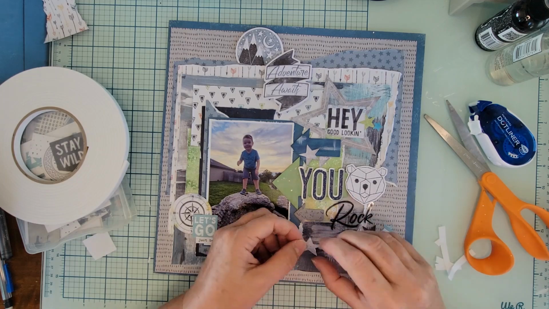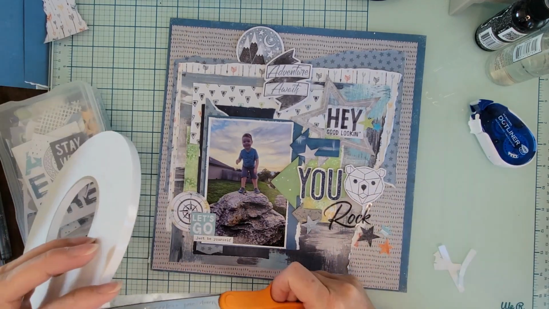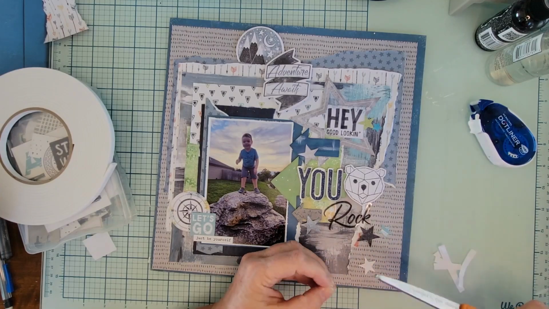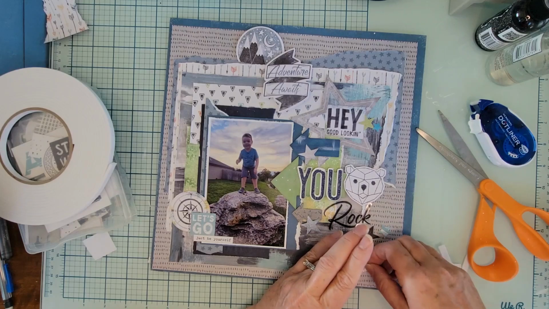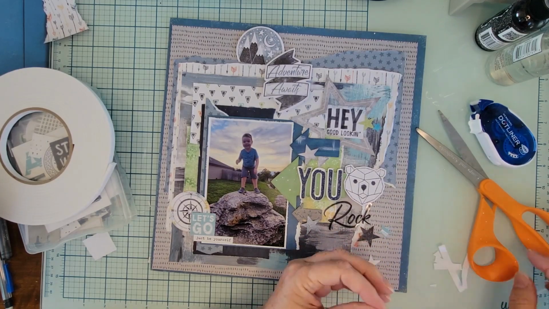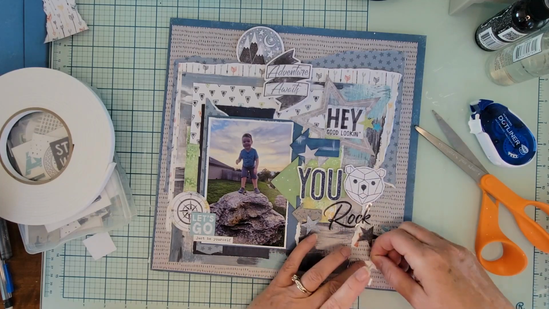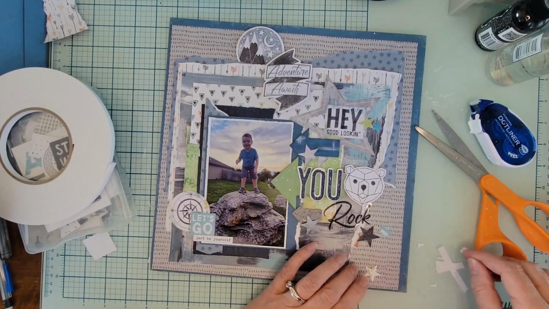I felt like it was enough layers already, and I didn't need a lot of stuff popped up other than what needed to be popped up to keep it from not working with the other layer that was going to be under it. So just a few little extra pop-up things, and then that's going to finish that.